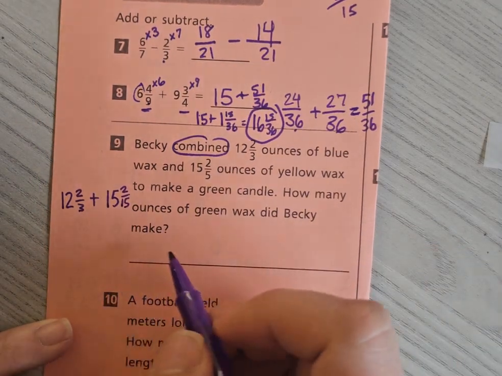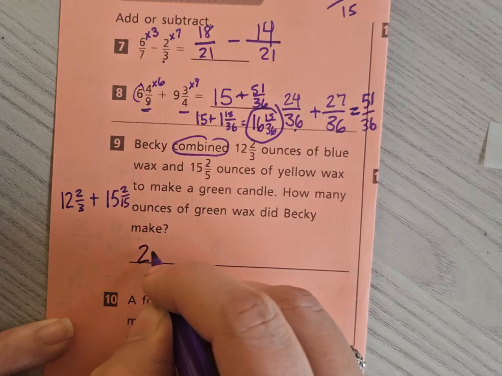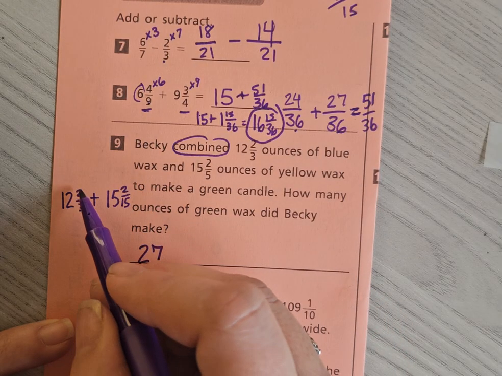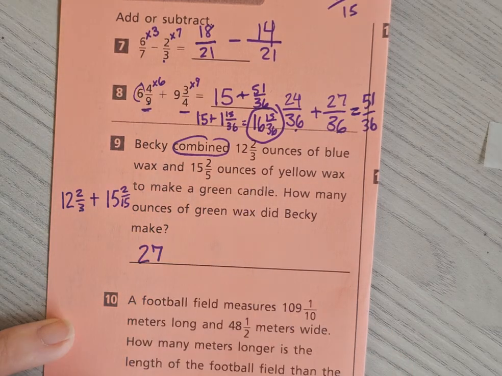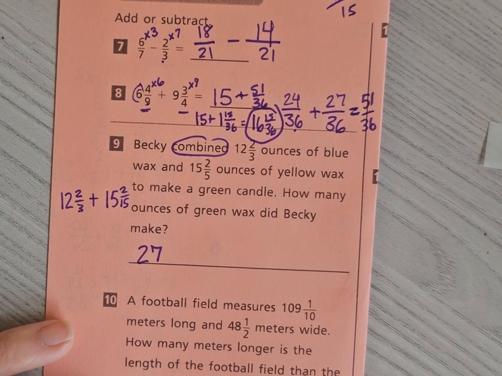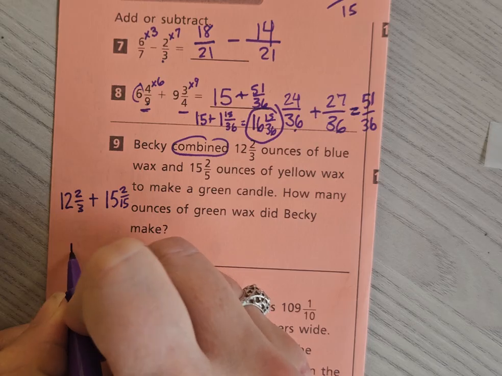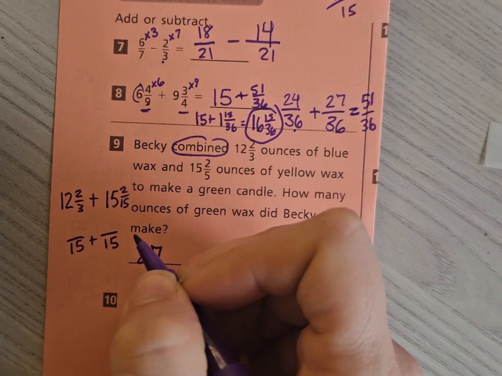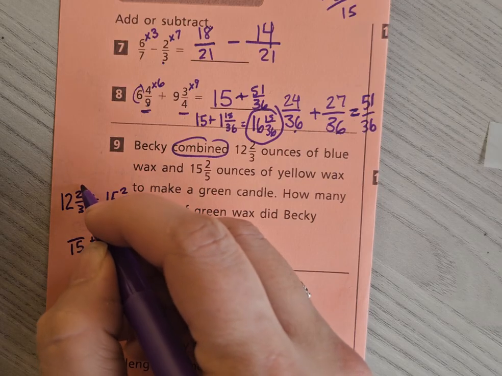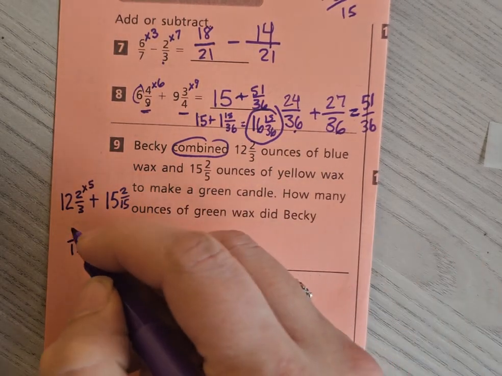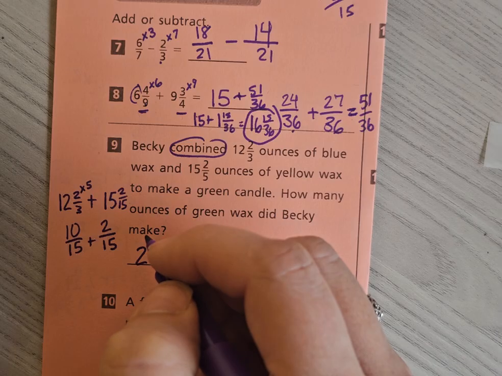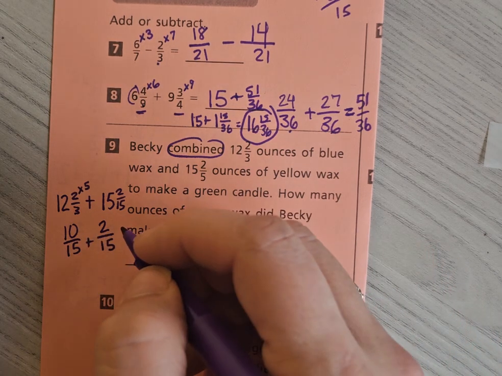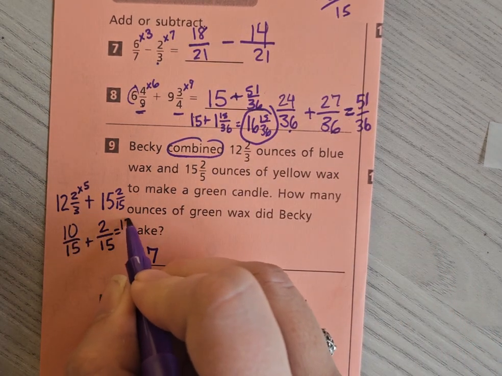Okay, well, it's adding, so I don't need to worry about borrowing, so I'm just going to put those together and just get rid of them. 12 plus 15 is 27. Okay, now I'm just looking at the fractions 2/3 and 2/5. They don't have like denominators, so I need to change them. Figure out a number they both go into. Okay, hopefully you pick 15. Okay, 3 times what gives you 15? Okay, and 2 times 5 is 10. This one doesn't need to change. Okay, so then 10 plus 2 is 12/15.